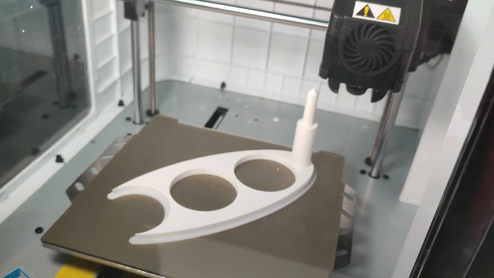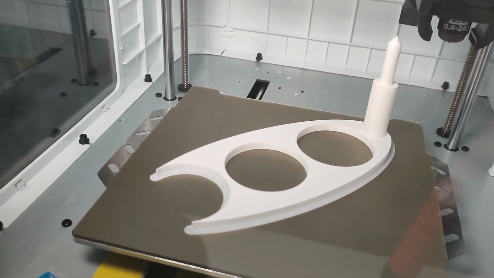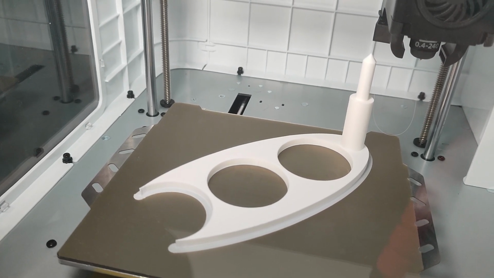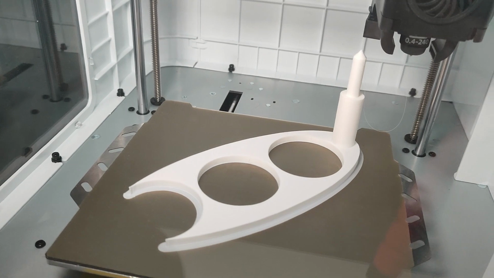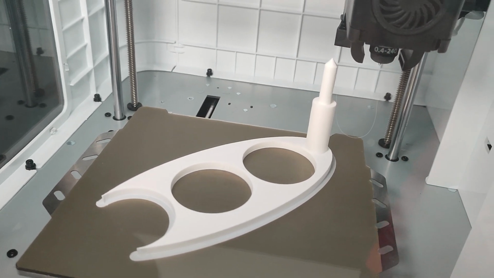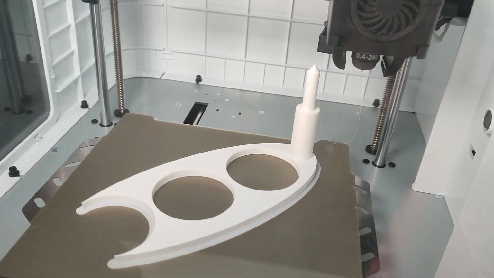The print is finished, it seems. And it does look a lot better actually than the previous one. But we'll see once we get out of there. So let's allow it to cool down, and then we will inspect it a bit closer.